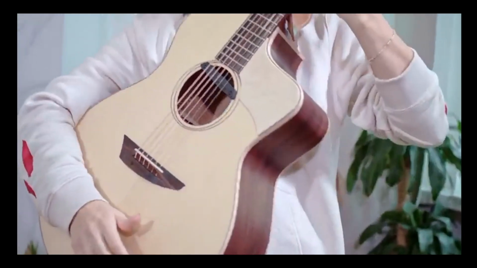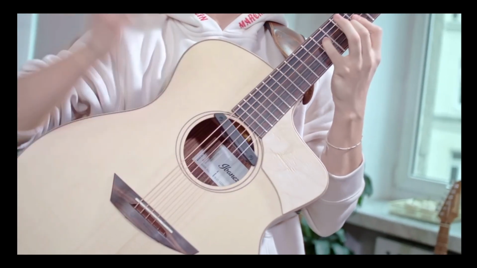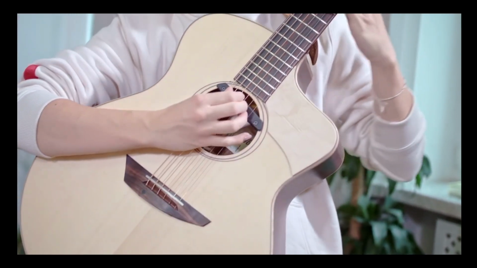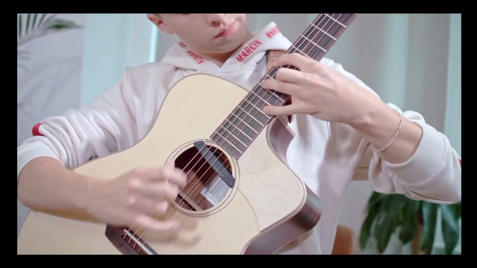In this lesson, let's explore how fingerstyle guitar has evolved over the last 100 years, and the different genres that use fingerstyle guitar in its playing, and the very best players in each genre.